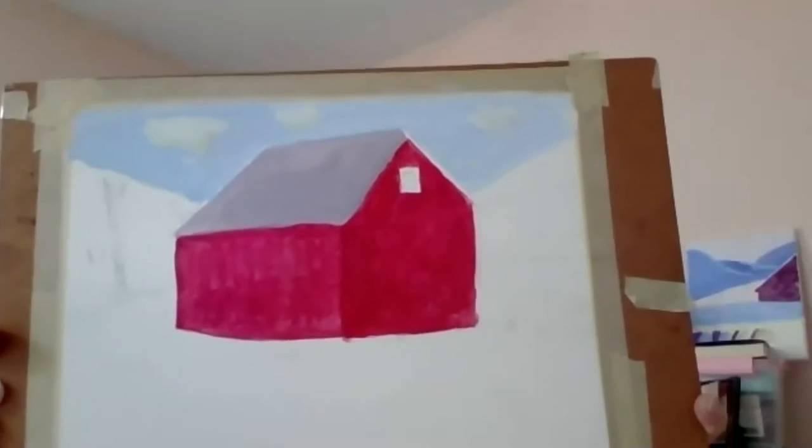Now I'm going to have some fun with those colors. It looks too dark, and it looks too dark because you have a lot of white canvas around it. So I suggest you cover the rest of the white canvas, then you can better judge if that roof is too dark or not.